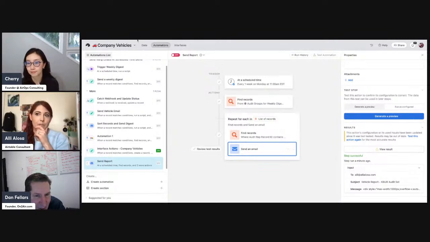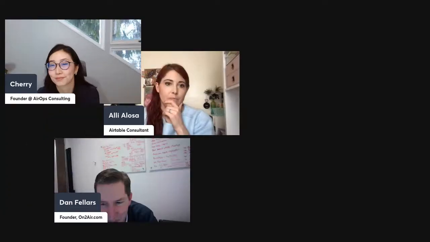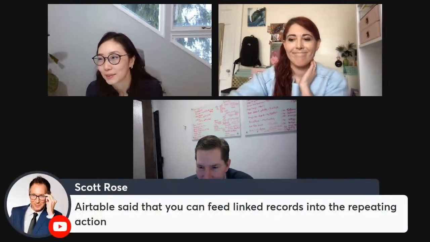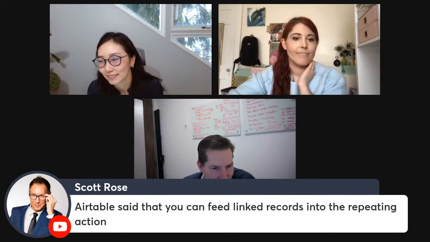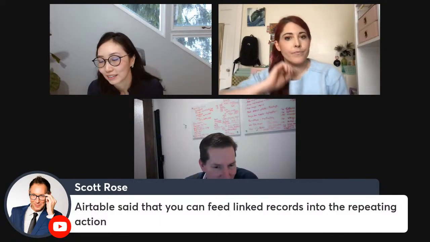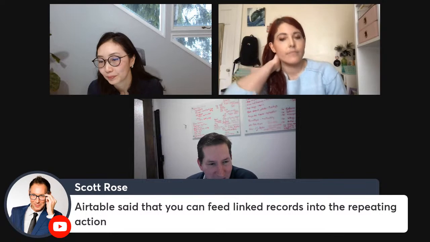But interesting. That's super cool. I like the find step at the beginning. So Scott says you can. So that's kind of what you were saying. You can feed a linked record into the repeating action. Okay. So you could have done that by just looping, because aren't all those records that you were finding, those were in the linked record?